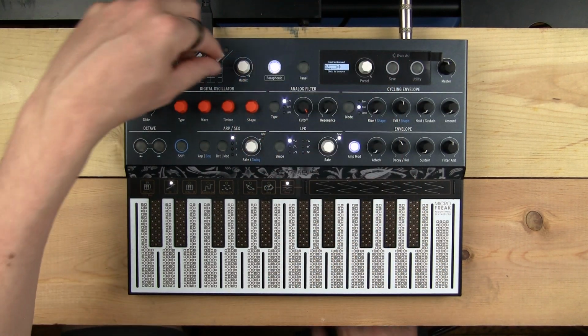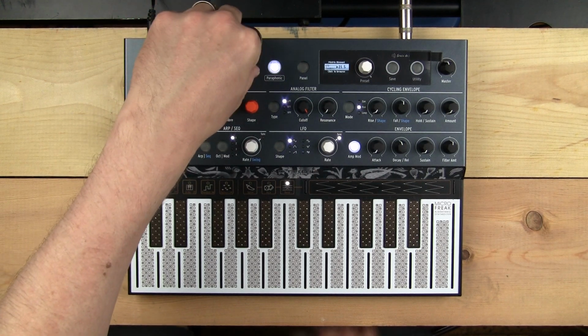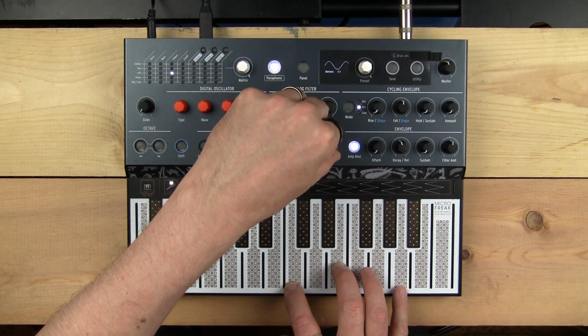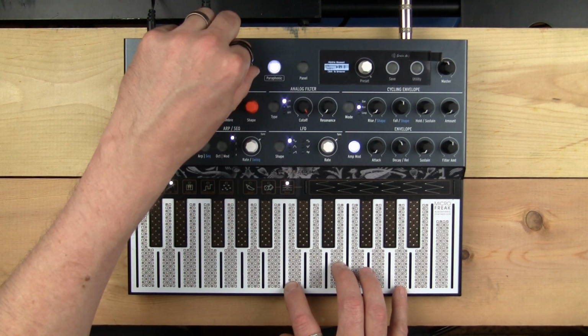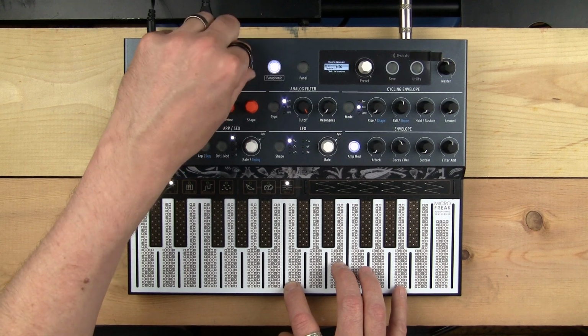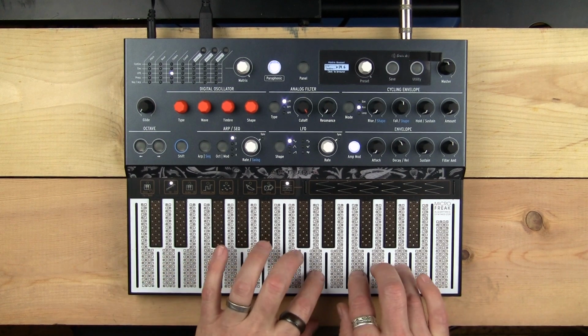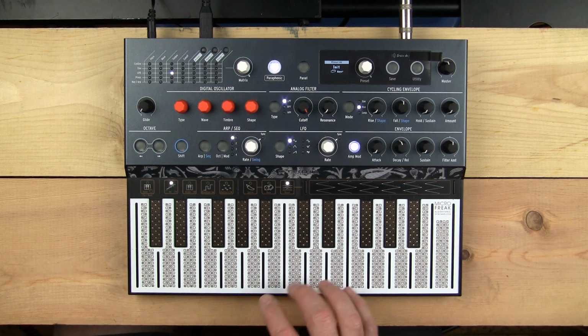And actually, I'm going to add an LFO to our timbre, and I'm going to turn it up. So all of a sudden, we've got this amazing chorusing effect going on in our oscillator that sounds great as is.